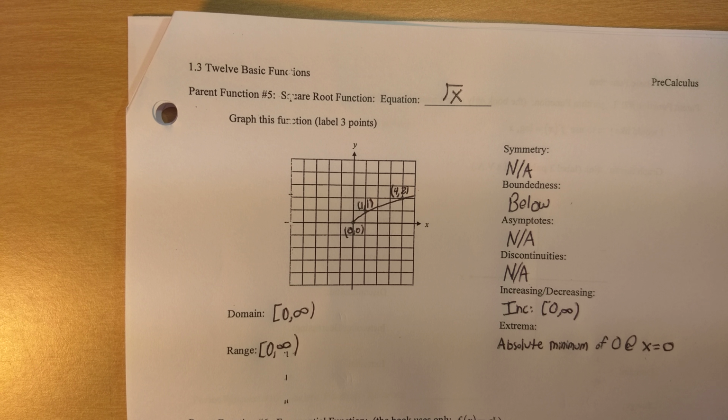So the square root function does not have symmetry. It is bounded below. It has no vertical asymptote, horizontal asymptote, or any other discontinuities. The square root function is increasing infinitely from 0 and has an absolute minimum of 0 at x equals 0. The domain is from 0 to infinity, and the range is from 0 to infinity.